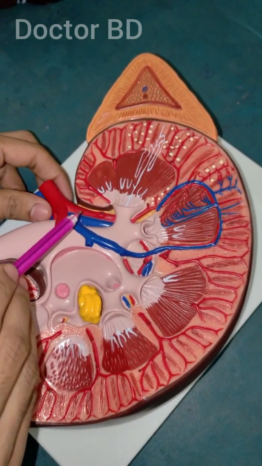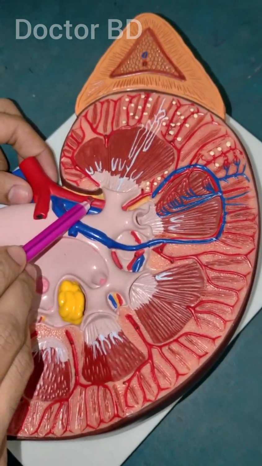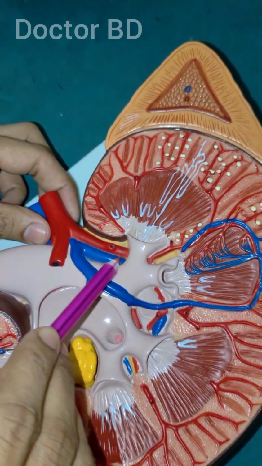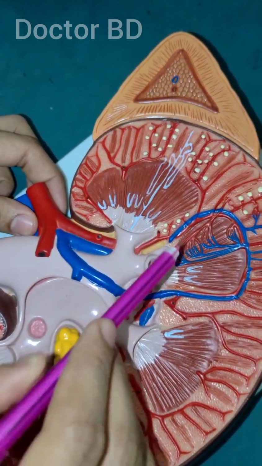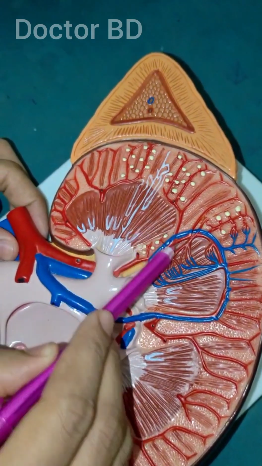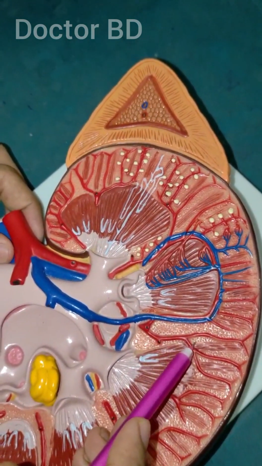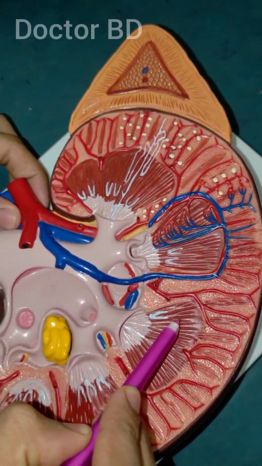Then it divides into the segmental artery. Then it divides into the lobar artery. This is the lobar artery. Then the interlobar artery. Between these two lobes, this is the interlobar artery. This is the interlobar artery between two lobes. Okay.